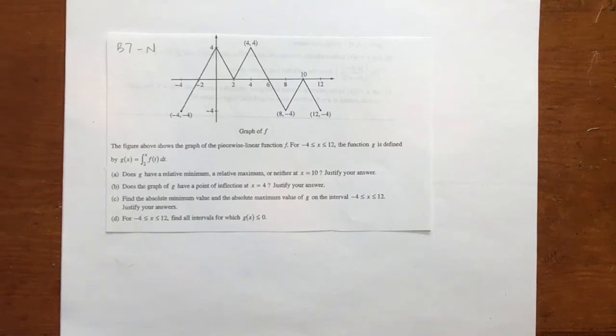Okay, we're on problem B7, once again a no calculator problem. It looks similar to an earlier problem, but I think this one is so much more difficult. I'd really like for you to go over my solution if you didn't get this one right.